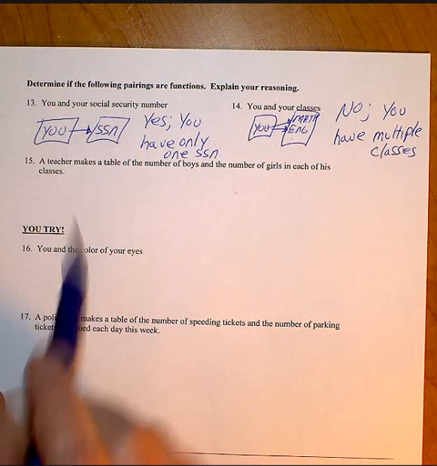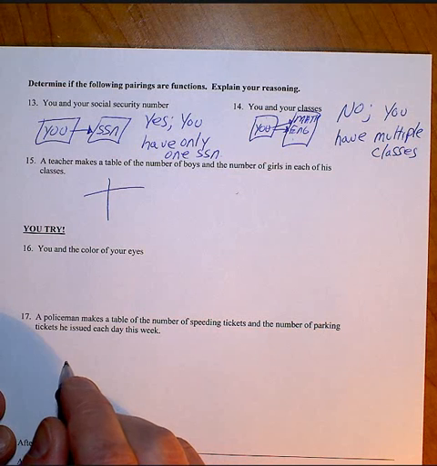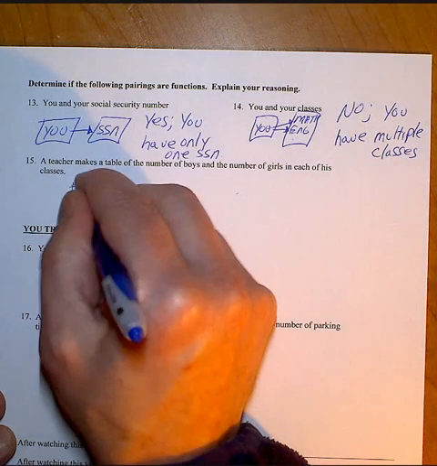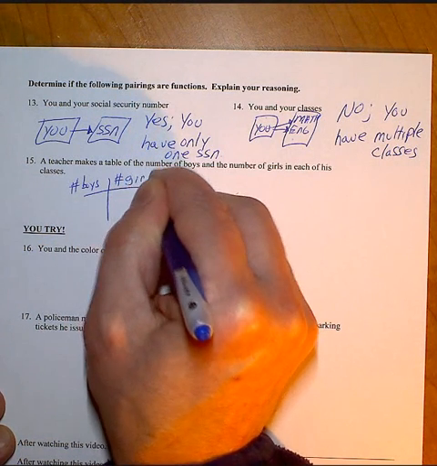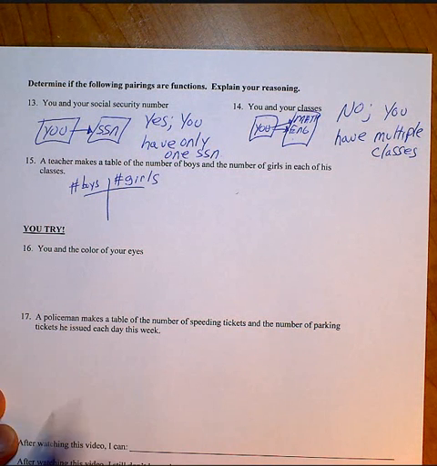Okay. 15, want to talk about real quick. A teacher makes a table, number of boys and girls. So here's the number of boys. Here's the number of girls. And what we want to do is here, just make up some examples. If you can find one example where it's not a function, where each input doesn't have exactly one output, then it's not a function.